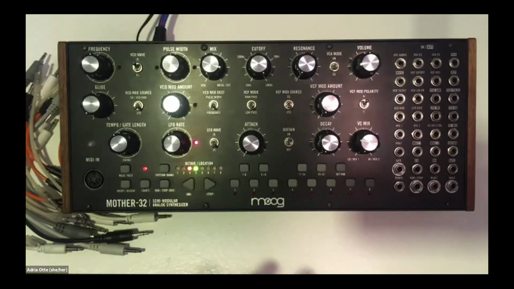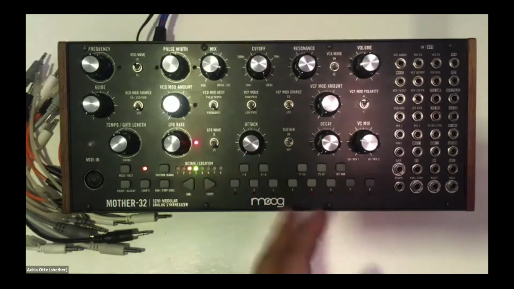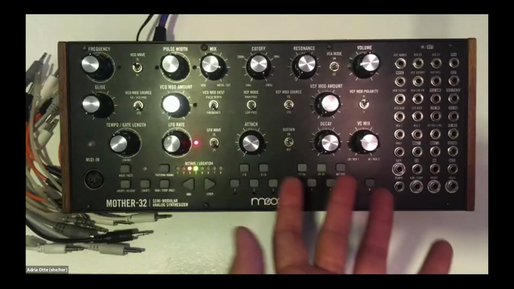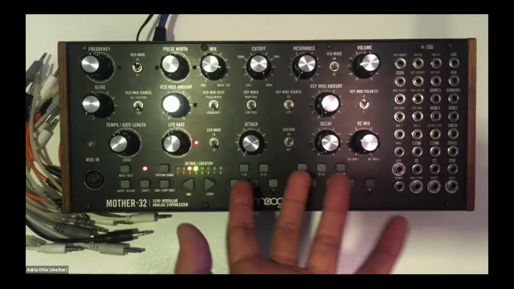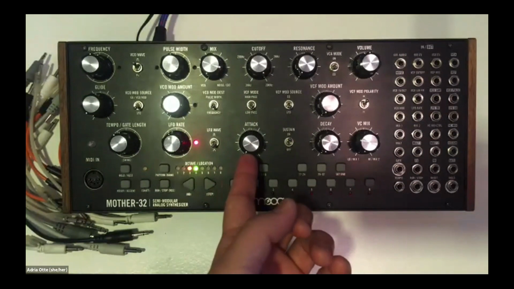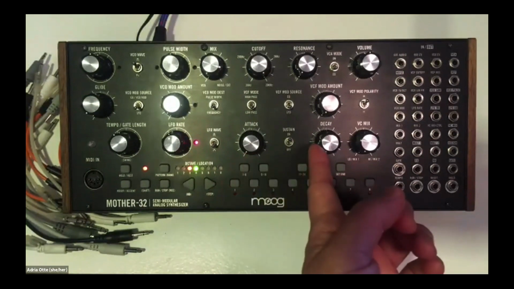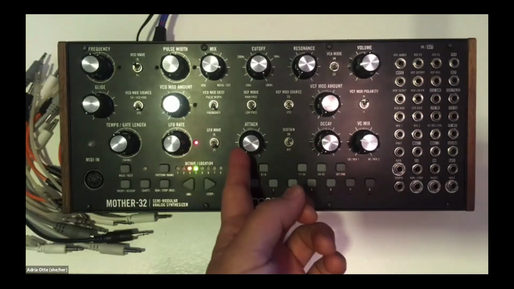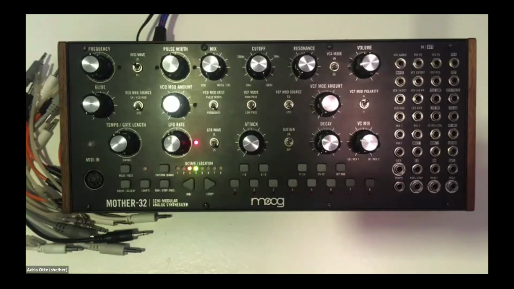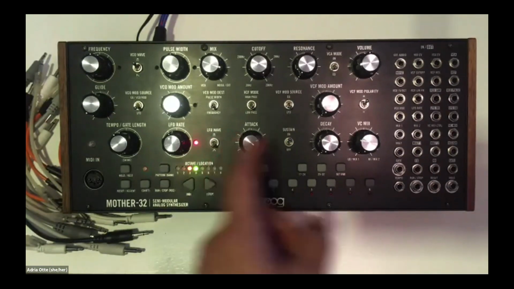Different envelopes on different synths will have a different number of what we call stages, but the one on the Mother 32 has control over the attack stage and the decay stage. The attack is basically the time it takes for that sound to get to its maximum level as soon as you hit a key. So when I press a key right now, the attack is very short, and so is the decay.